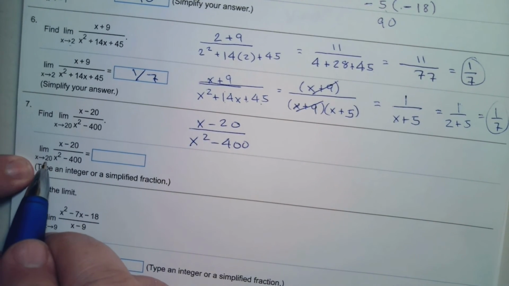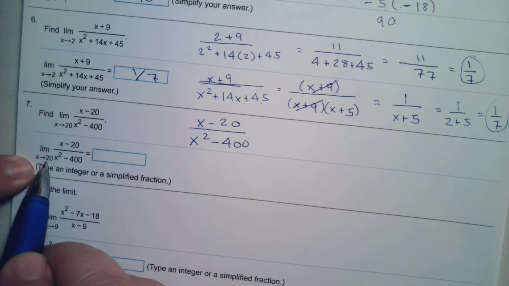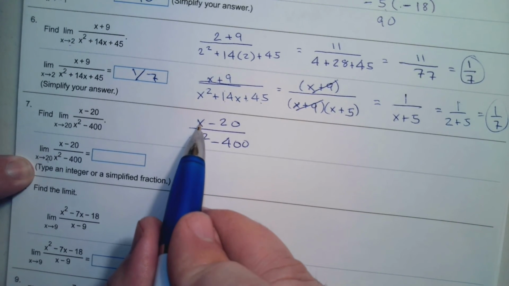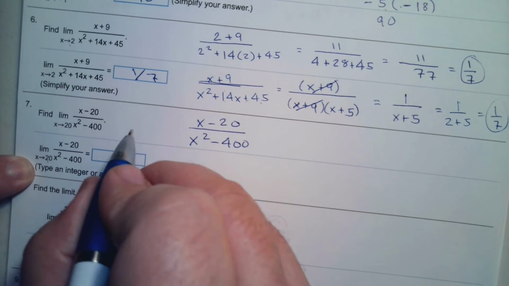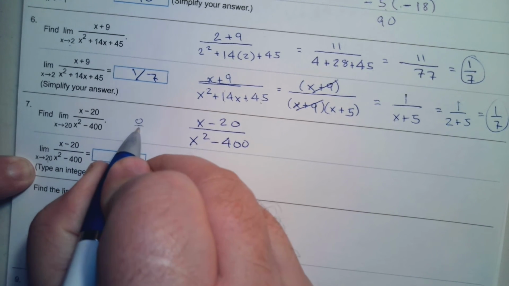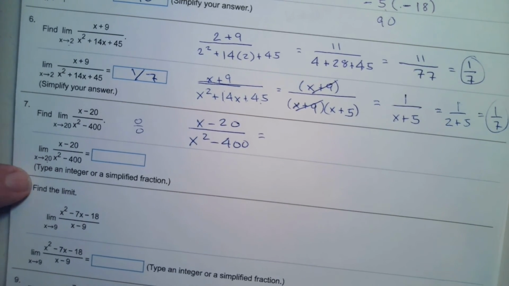The reason the second method works the best, look, here's an example. If we put 20 in there, we get 20 minus 20 is 0. 20 squared is 400. Whenever you have a function that has 0 over 0, factor them out.